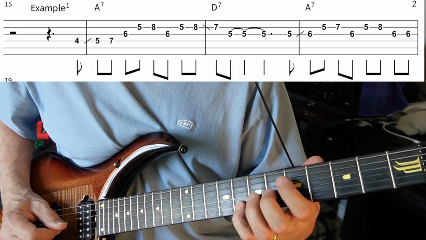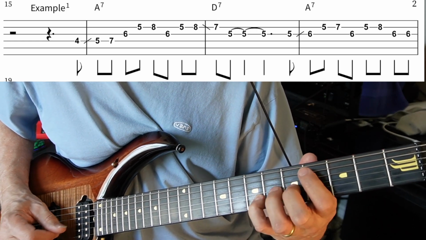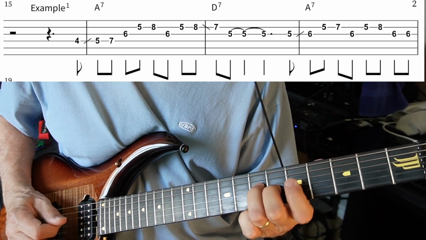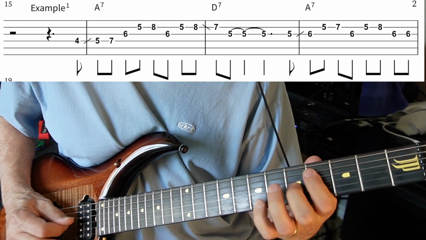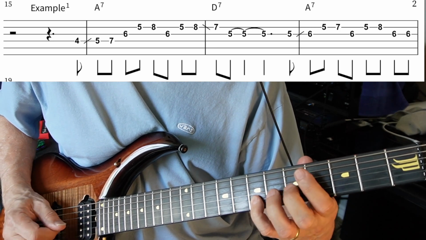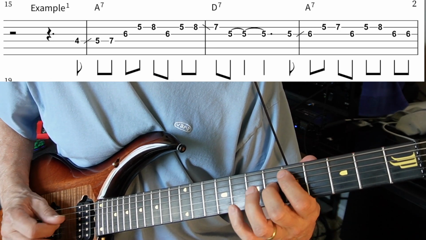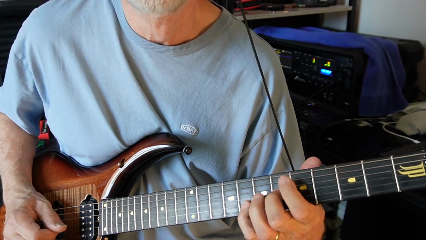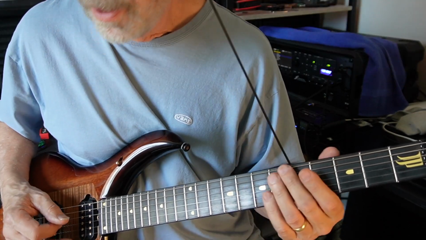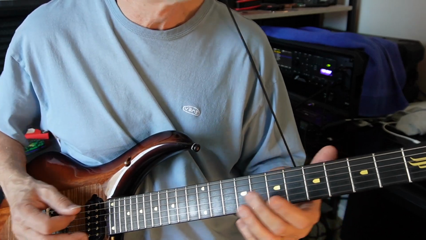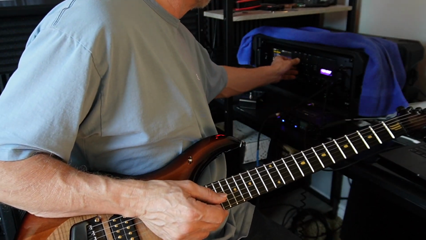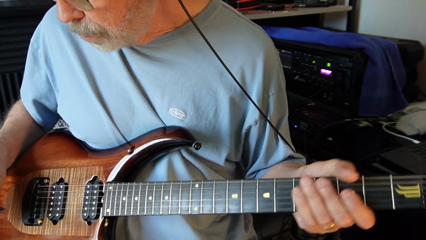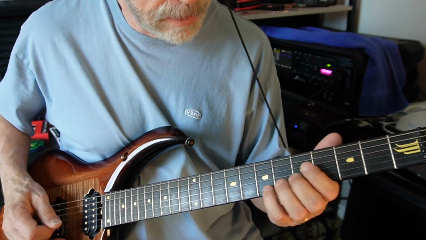There's the first tritone. There's the second tritone. There's the tritone change. Now that sounds kind of old-fashioned. I'll change to a more modern, distorted sound, and we'll do the second example of this.